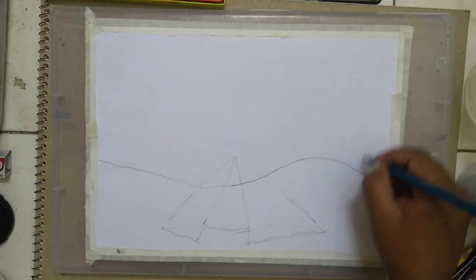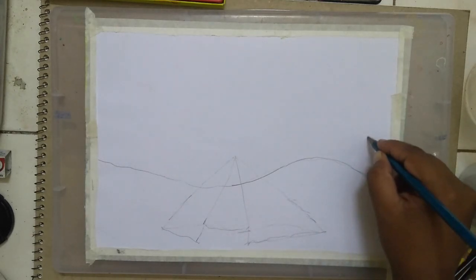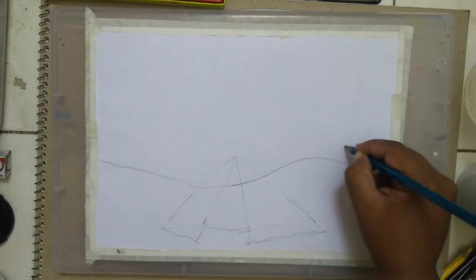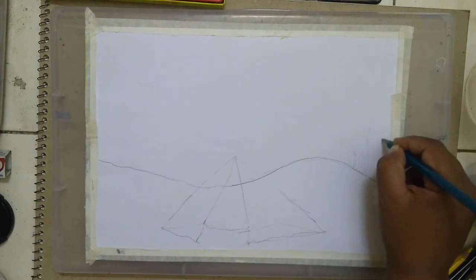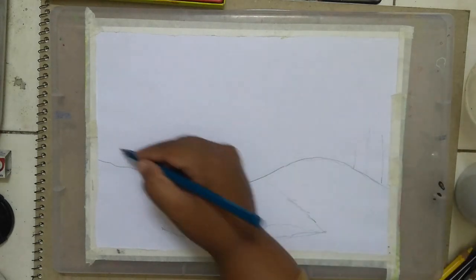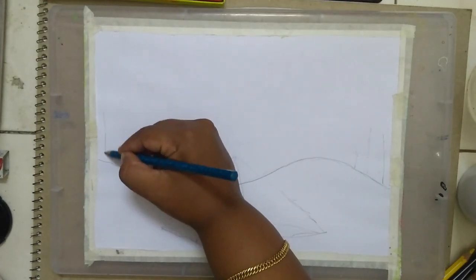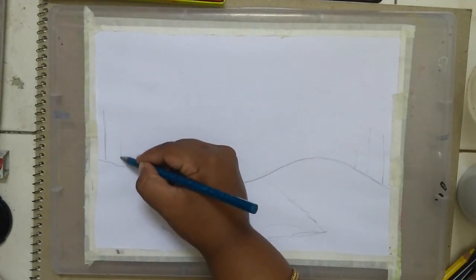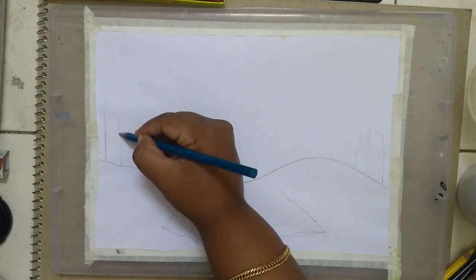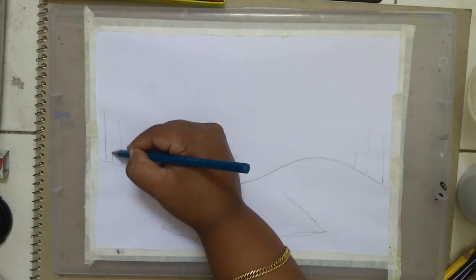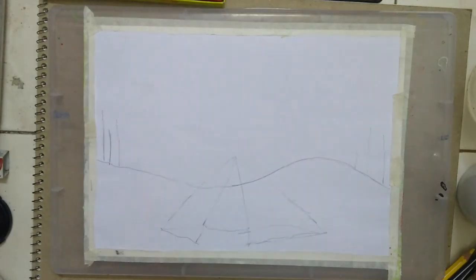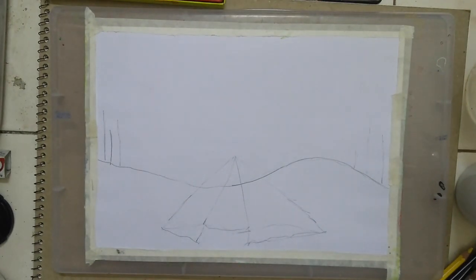And maybe on the mountain there can be a couple of trees, maybe one over here, one over here, and then maybe on the other side there shall be 3 more trees. So this is what we are going to be doing.